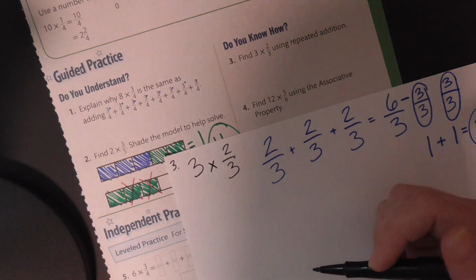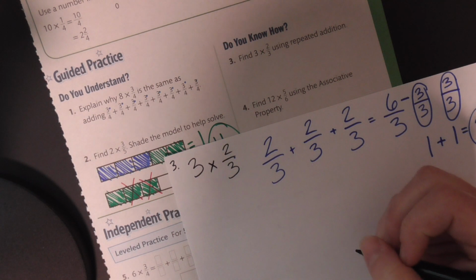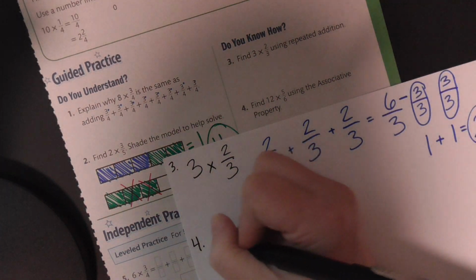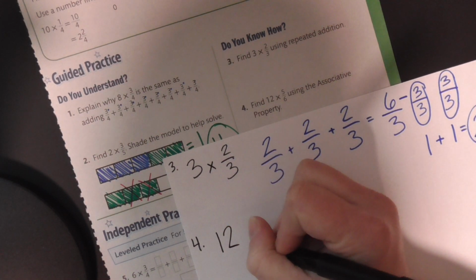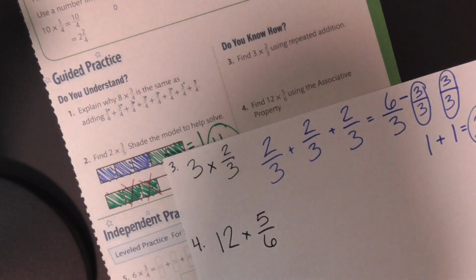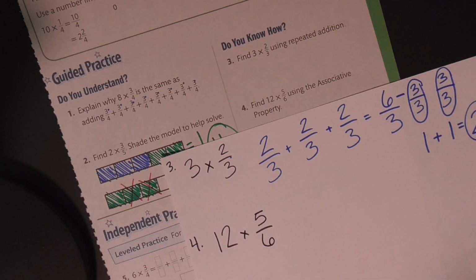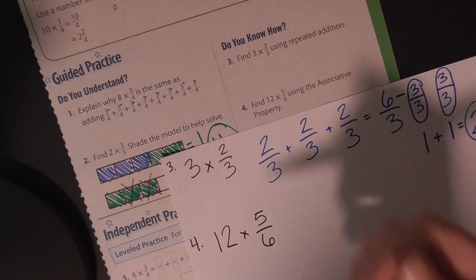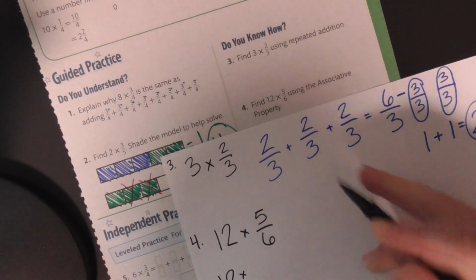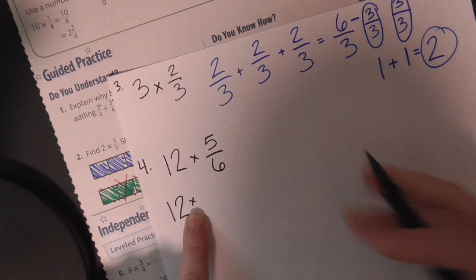Find 12 times 5/6 using the associative property. Okay, you're going to have to follow along with me because this is going to get messy. 12 times 5/6 using the associative property. So, we're going to drop down our 12. So now we have 12 times.